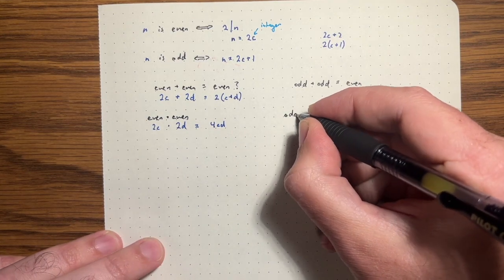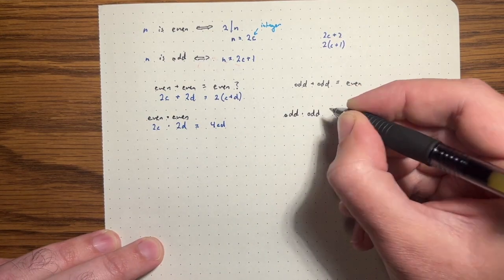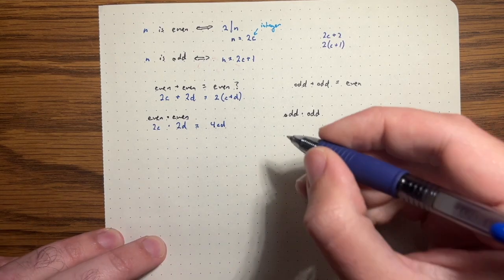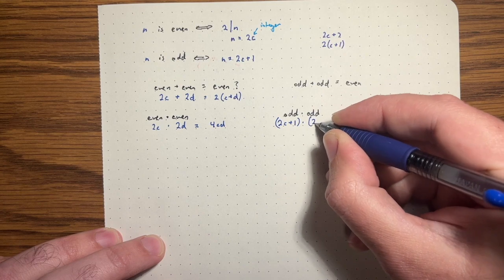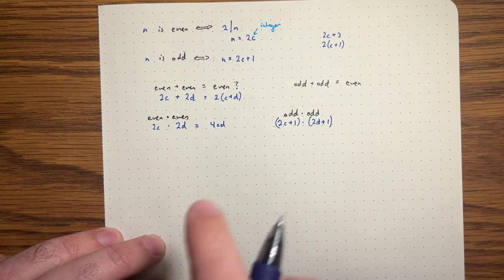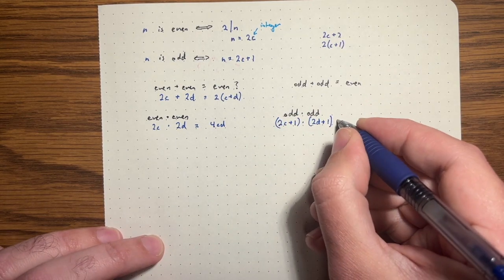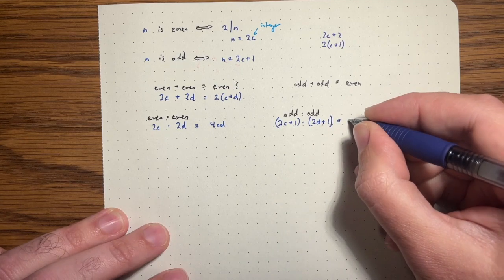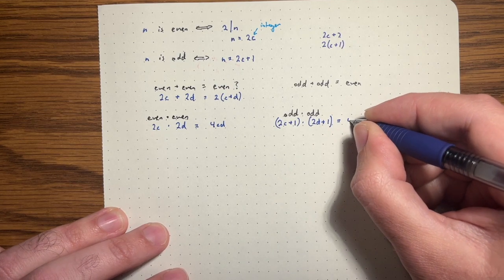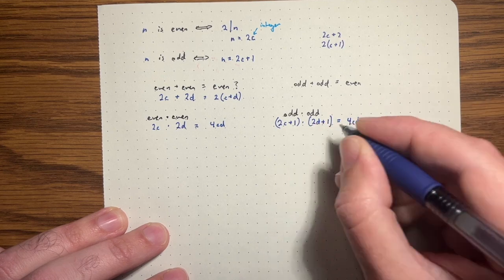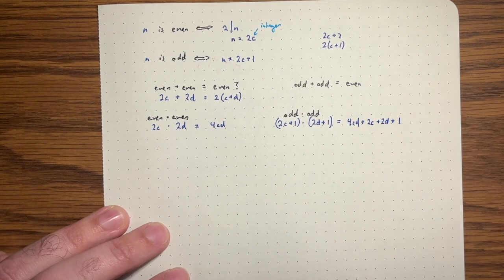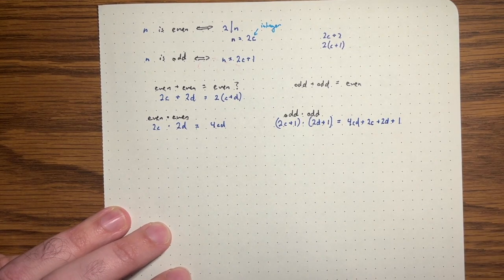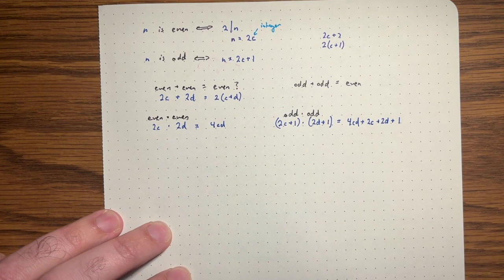Let's do odd times odd. This one's actually rather interesting. So we'll take 2c plus 1, that's an odd number, times a different odd number, possibly. Not necessarily the same one. What's that going to equal? It's going to be 4cd plus, I've got these cross terms, 2c plus 2d plus 1. Okay. What do we get here?